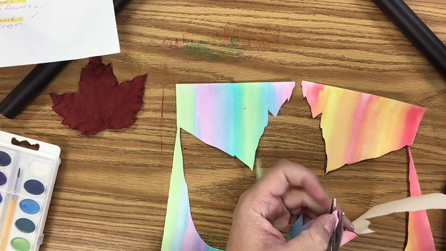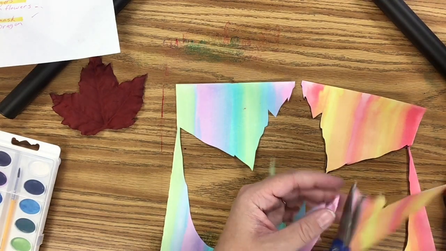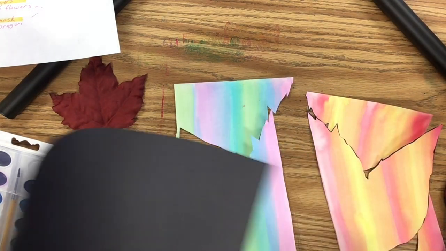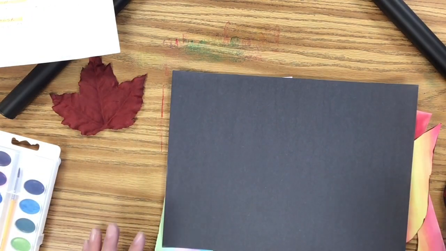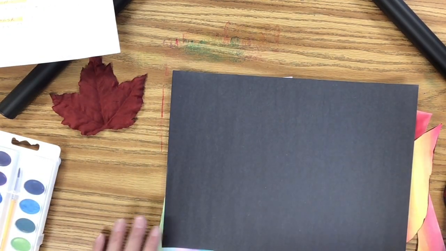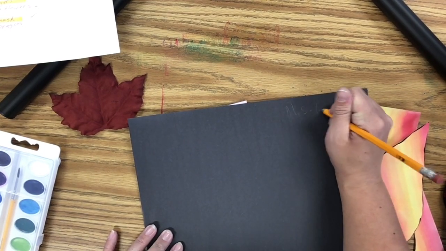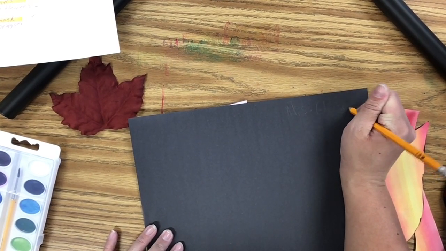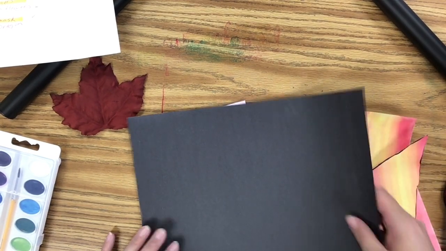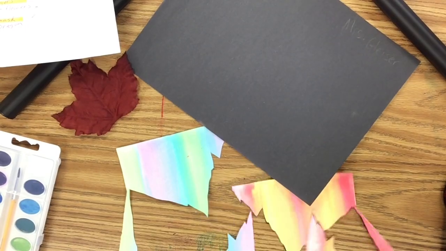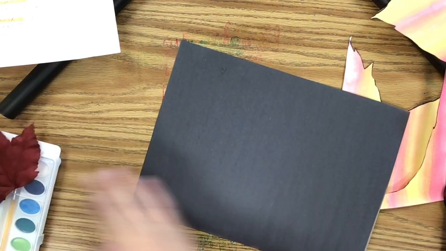So once it's cut in half, and cut it nice and neatly so you get it nice in half, this is where we're going to grab that black paper. Write your name on your black paper. Pencil should be fine. Kind of creates a silver color, or if you have a white crayon, you can use that instead. And then you're going to determine which side you want to use for your positive space and which side you want for your negative space.